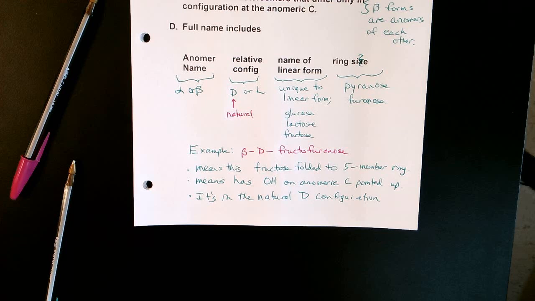Well, any questions from that? Have you seen any of this before? Hope you've seen rings anyway from your organic experience.